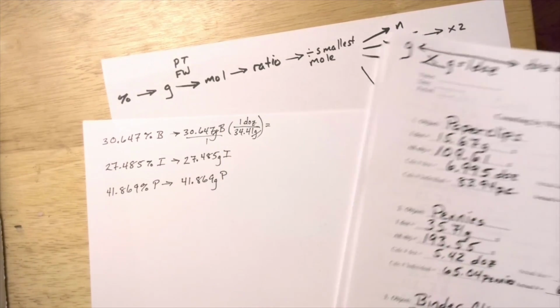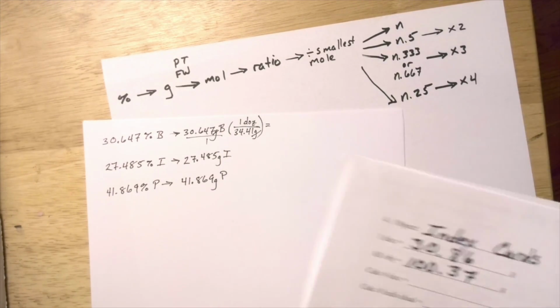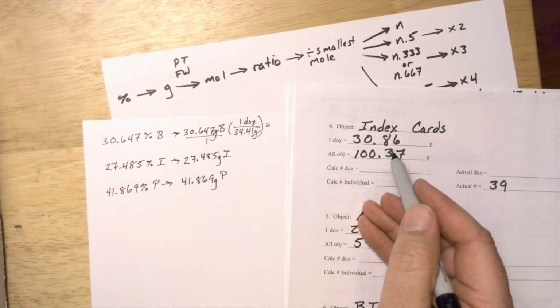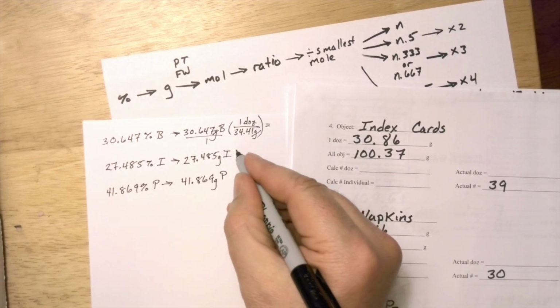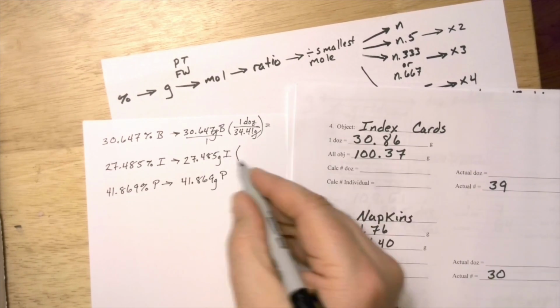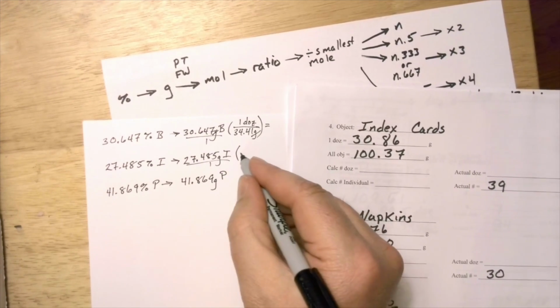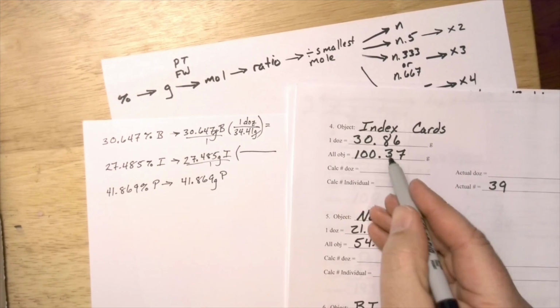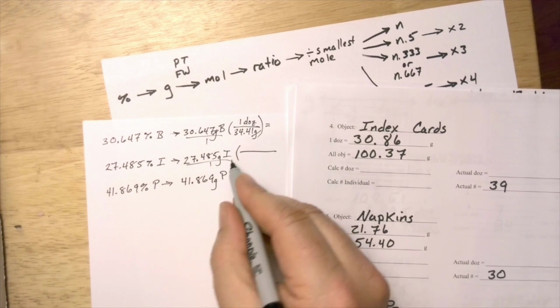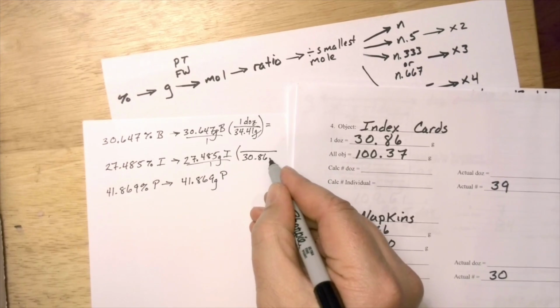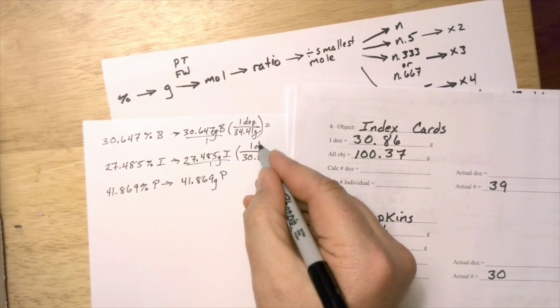For index cards, 1 dozen index cards was 30.86 grams. Same thing. Technically, this whole thing is over 1. Grams is on top. In order for it to cancel out, I need grams on the bottom. So I'm going to put 30.86 grams on the bottom and 1 dozen on top.